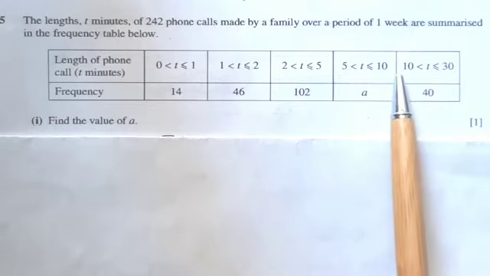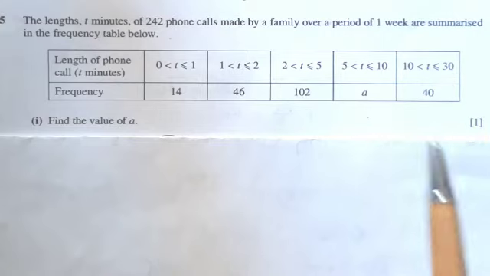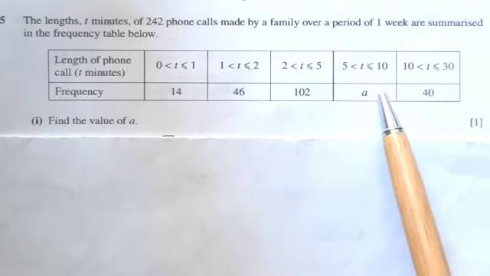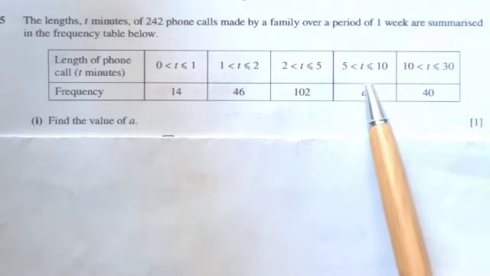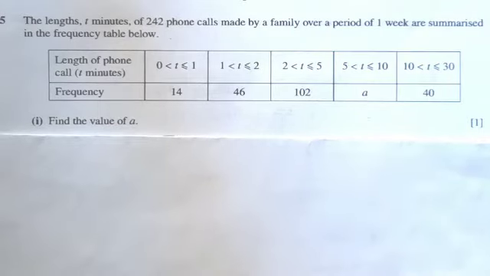For example, t from 10 to 30 there are 40 calls. Here there is an unknown frequency a for the time interval from 5 to 10. Now part I: find the value of a.